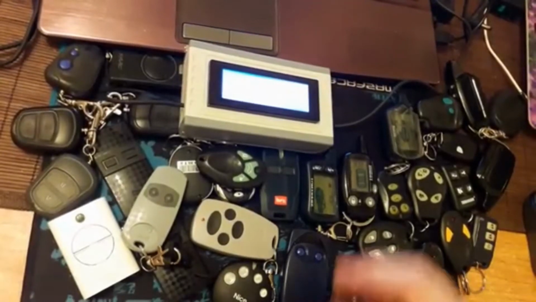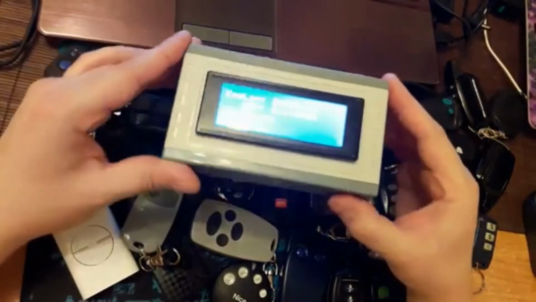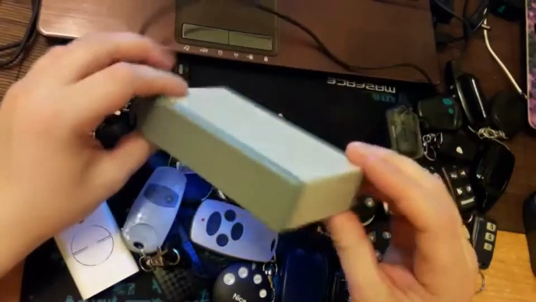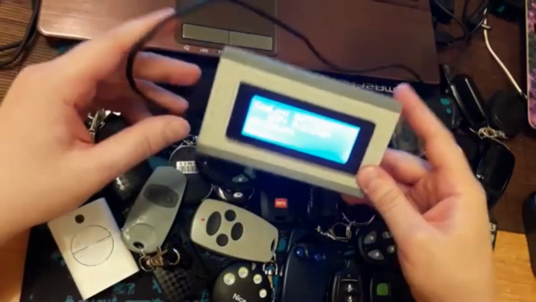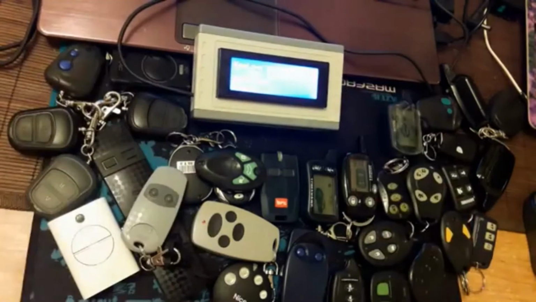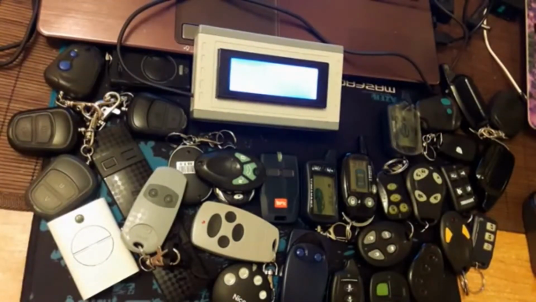Hello, today we bring you another video review. This time it's a remote control signal analyzer for 433 MHz. It is powered by a USB cable and you can connect it to a PC or a USB charger because it requires only 500 milliamps.